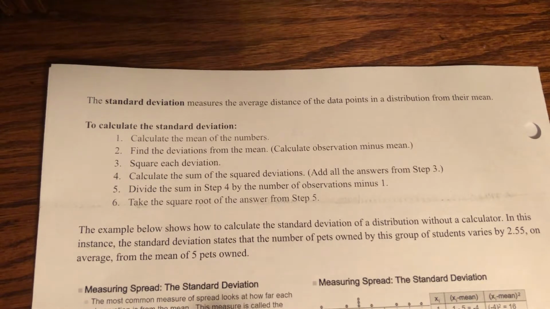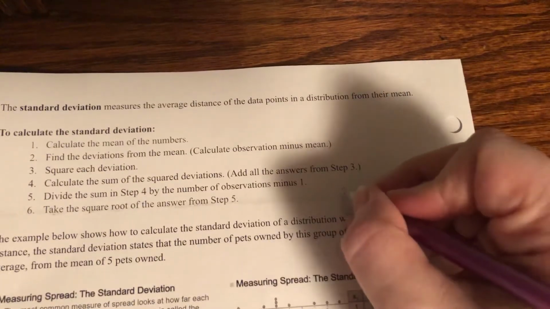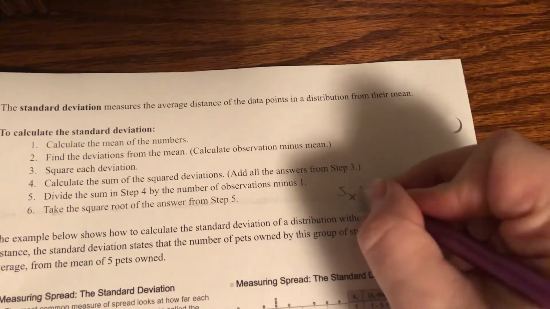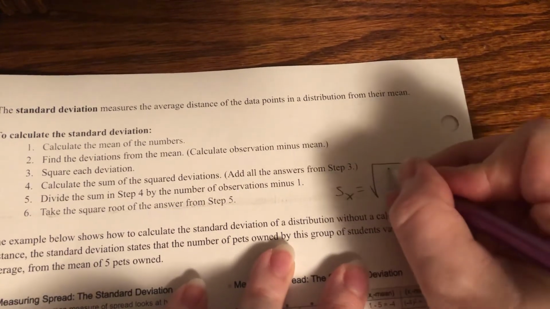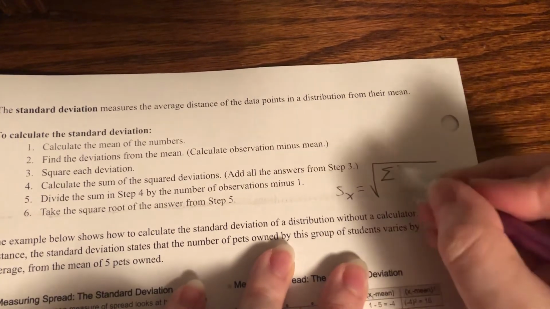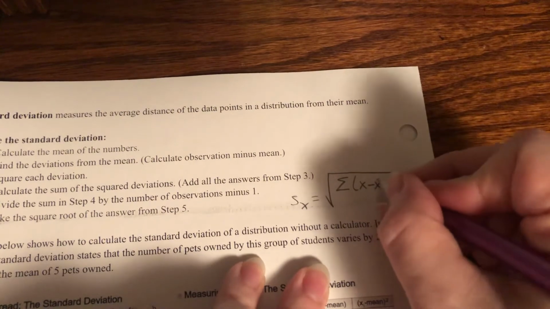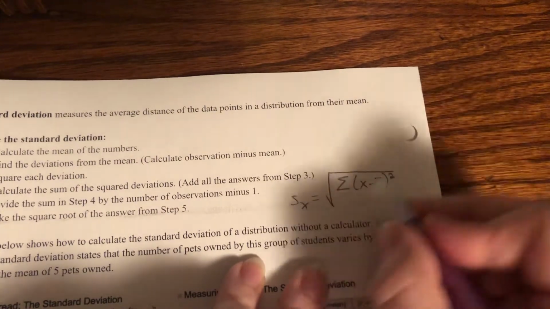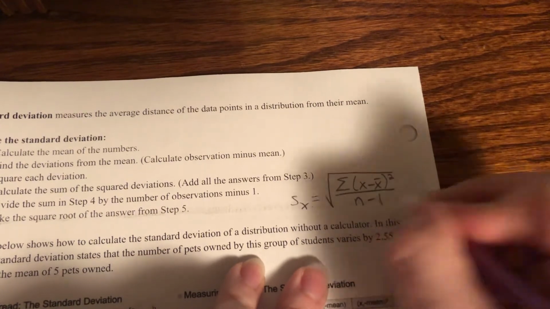Right, so the overall formula looks like the following. All right, standard deviation of our variable is going to equal the square root of the sum, this is capital sigma, the summation symbol, of all of our observations minus the mean, quantity squared, divided by the number of observations minus 1.